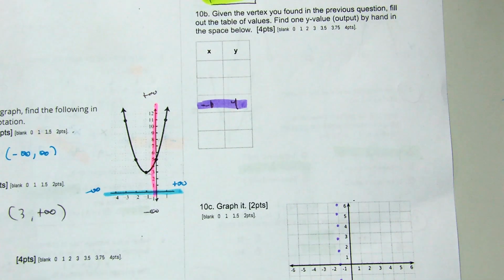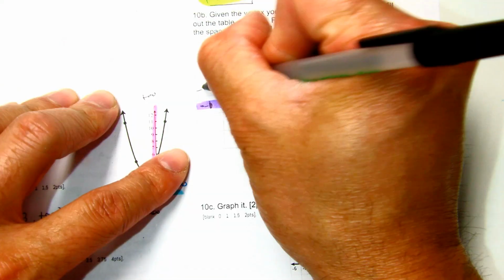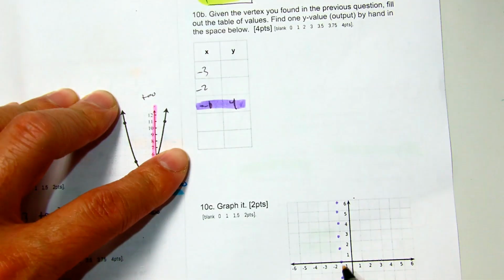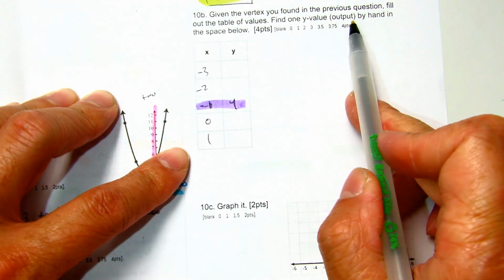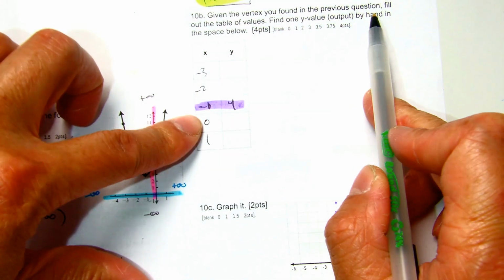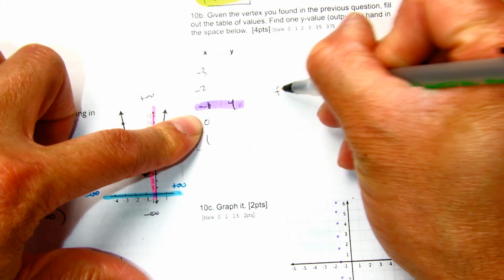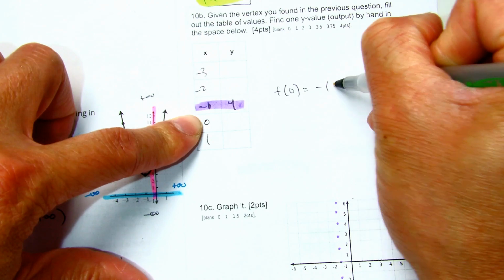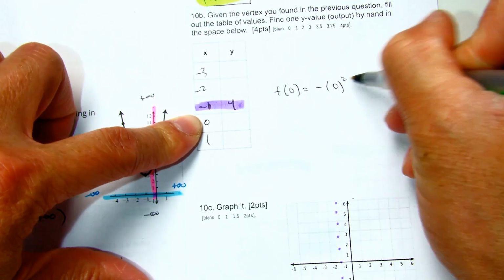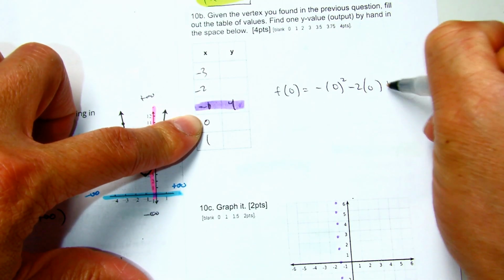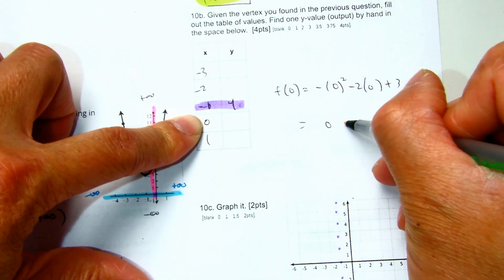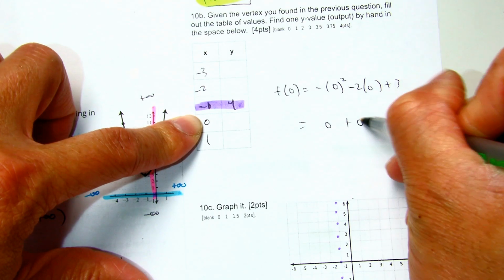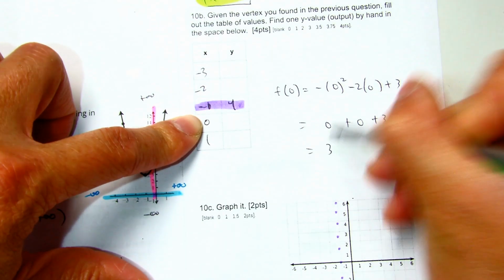I'm taking 2 numbers to the left, -2, -3. That would be 2 numbers to the right, 0 and 1. Find one value output by hand. I think 0 is the easiest one, so here's the original problem. I'll put in 0. This is back in 10a. That's 0, opposite of 0, 0, 0, 3. So my answer is 3.